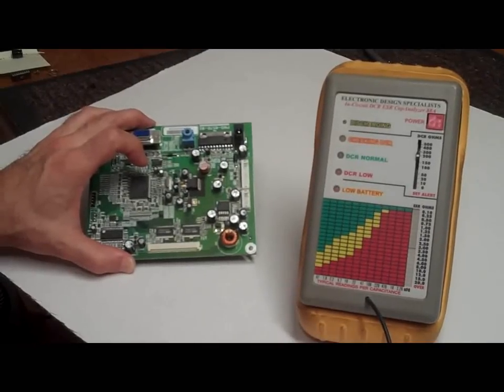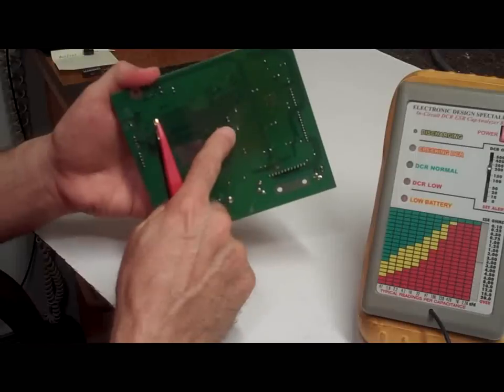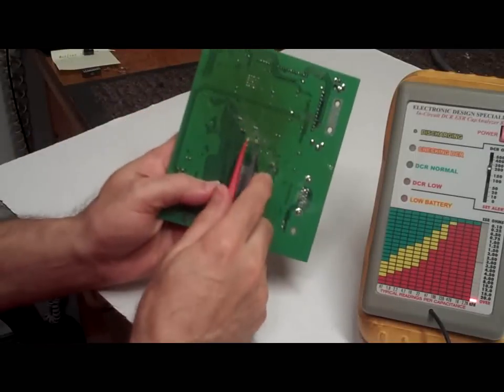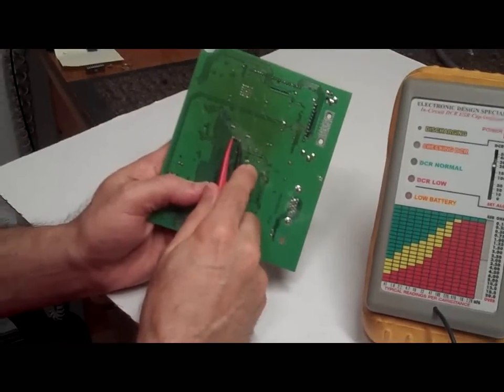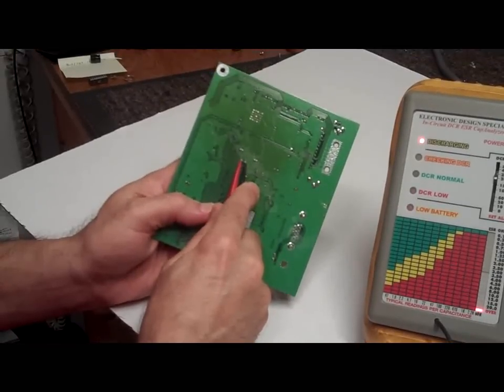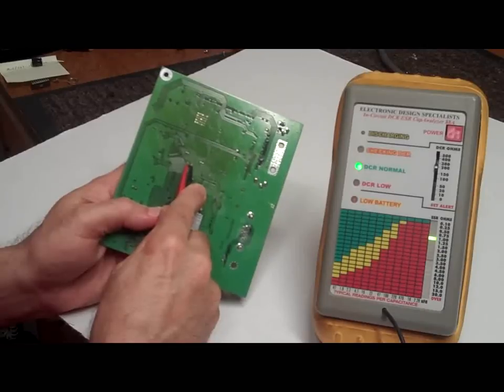So here's how we test it. We're going to test this 100 microfarad capacitor. This one's easiest to test on the bottom of the board. When you put the test leads across a capacitor, it can be either polarity, it makes no difference. First thing, if you watch the cap analyzer, it'll discharge a capacitor, check the DCR, passes that test, and then gives us a DCR normal.